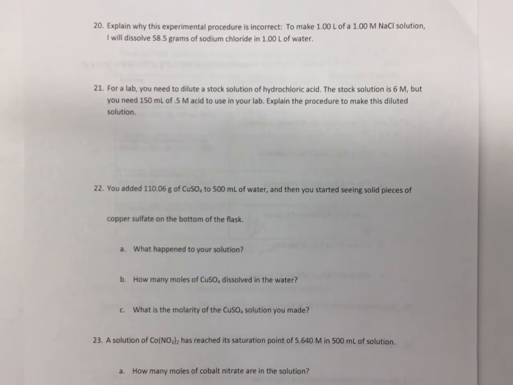I made 1 liter of 1 molar NaCl solution. To do that, dissolve 58.5 grams in 1 liter of water. No, you can't do that. You have to dissolve your grams of sodium chloride in a small amount of water and then fill it up to 1 liter. If you take 1 liter and add your solute, then you're going to have a volume of over 1 liter. You have to add your solute and then fill up your flask to 1 liter.